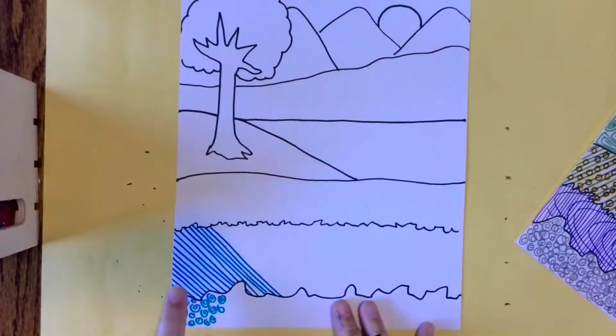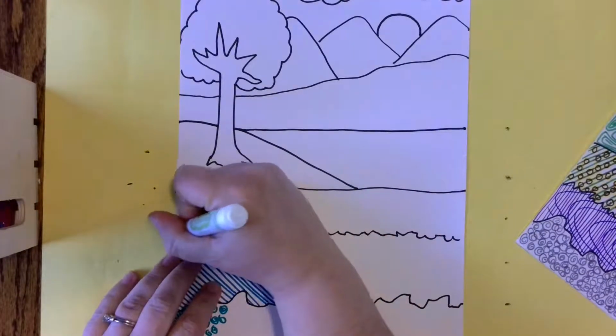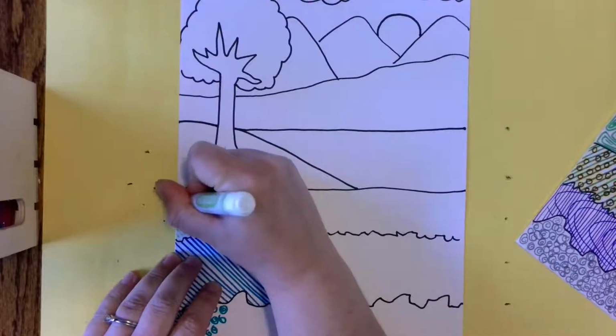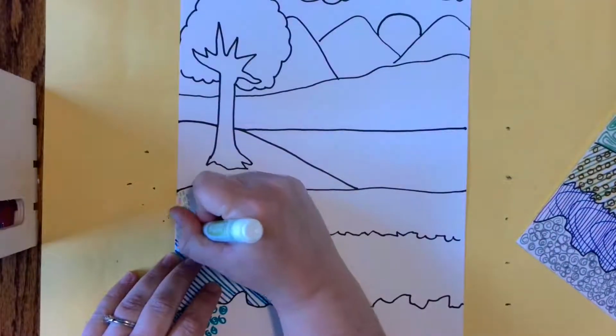Now notice how these look different. I'm doing a different little texture pattern design. Okay, here, you know what? I'm just going to do little dashes, little tiny dashes to make it look like my grass here. Okay.